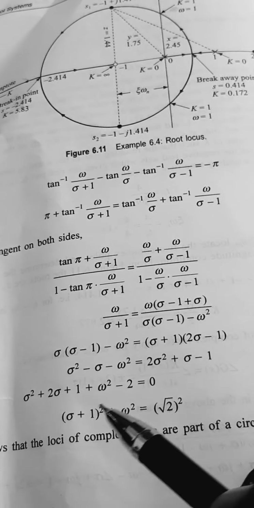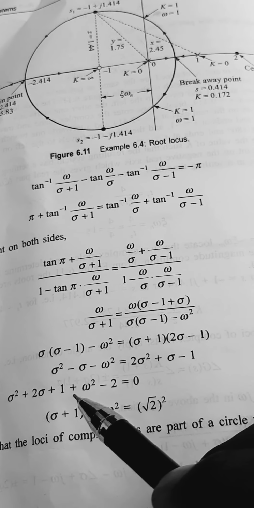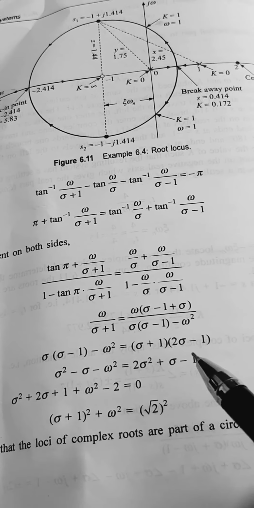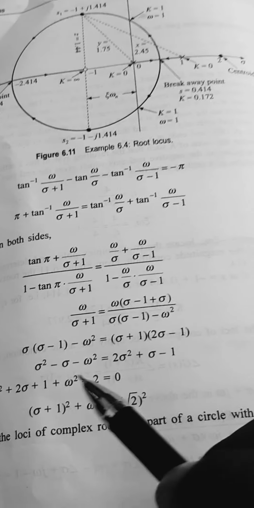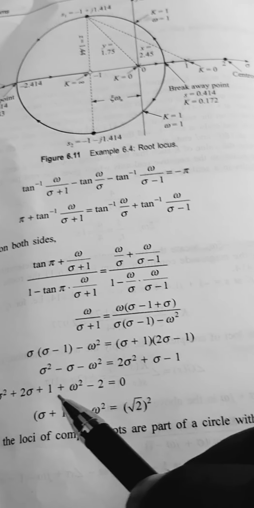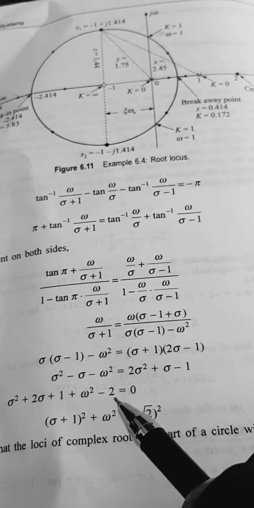So you are adding plus 1 here, 1 plus 1. Here 1 minus 1 is there. In order to compensate that, minus 1 plus 1 minus 1 you are adding, so that you will get plus 1 here, minus 2 here.